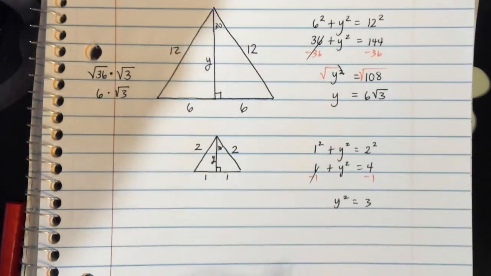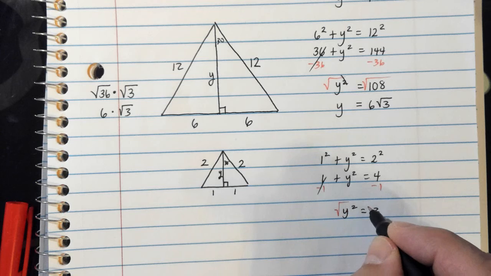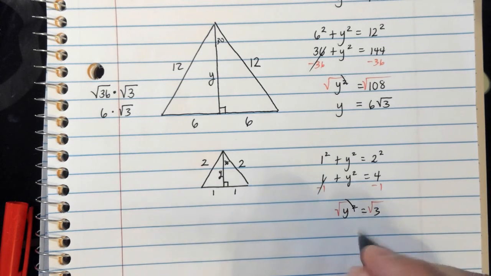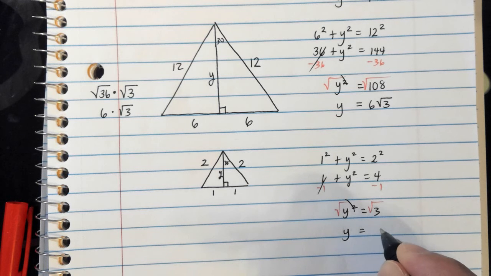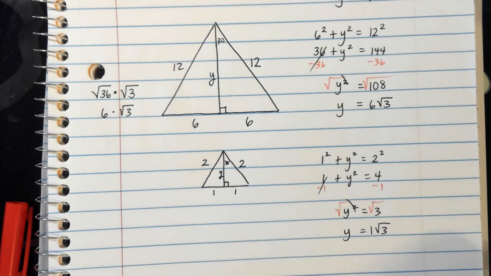And, well, this one's going to be easy, huh? Square root both sides. I picked a bad number. Shoot. Y equals, square root of 3 is just square root of 3. But I'm going to put a 1 in front of it just so you guys see the pattern.